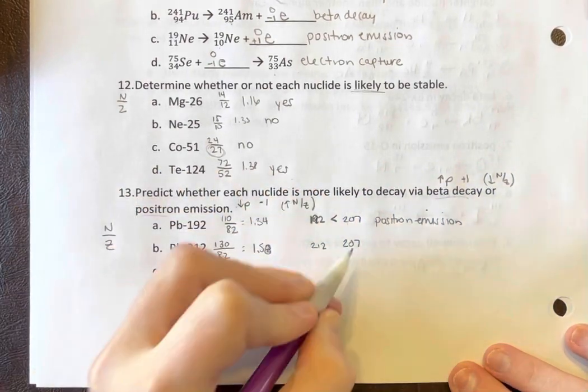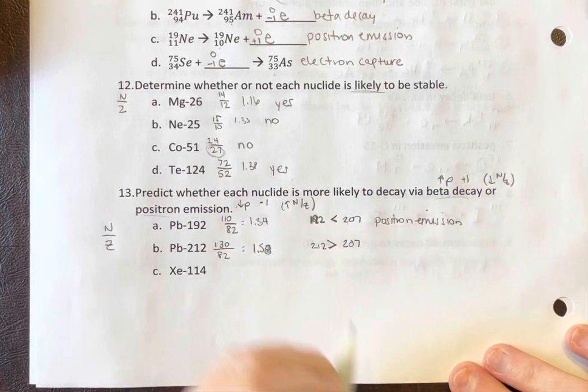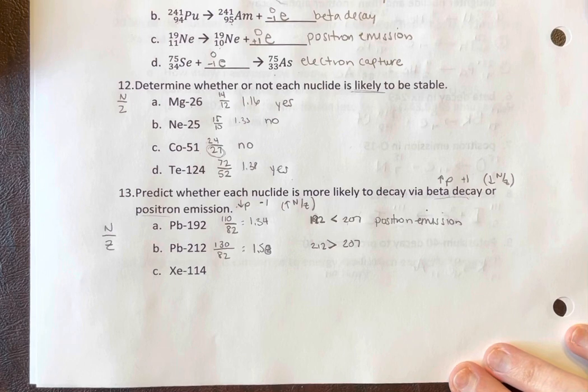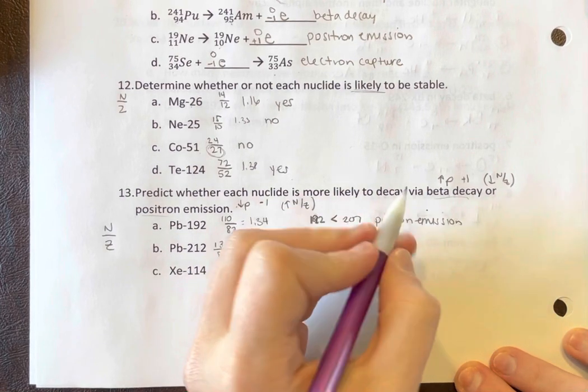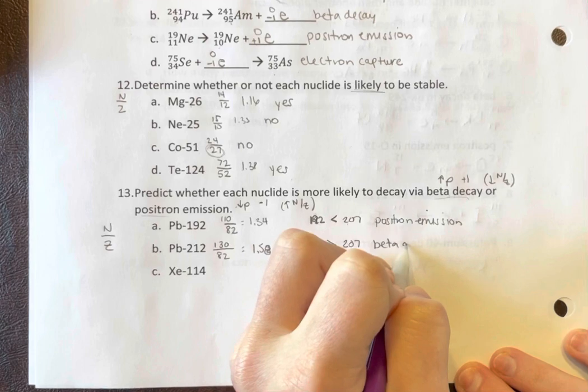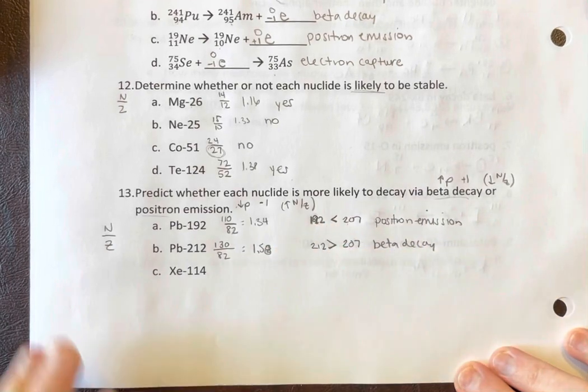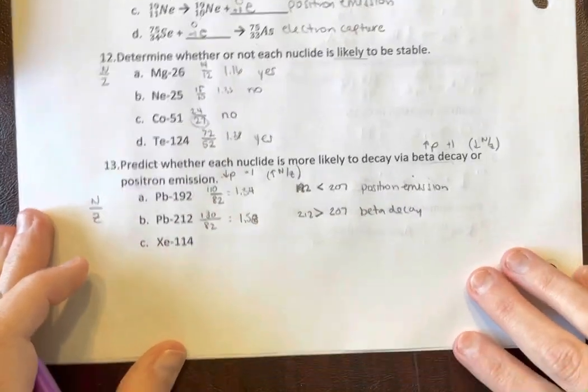207 is the most stable. This is greater. This is the indication that it's too much. You have too many neutrons. You need more protons. So either way you look at it, you're going to get beta decay is what should happen.